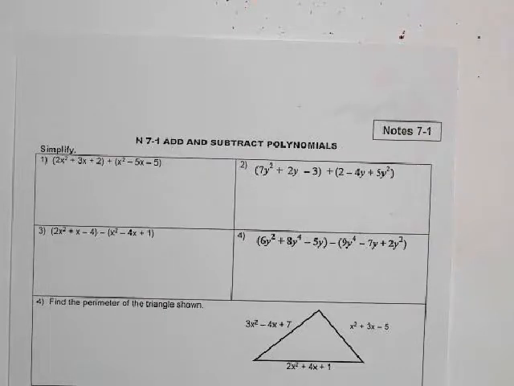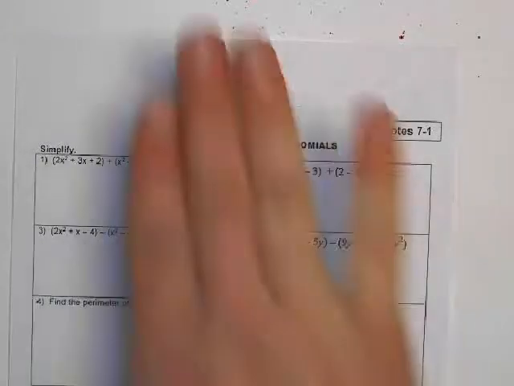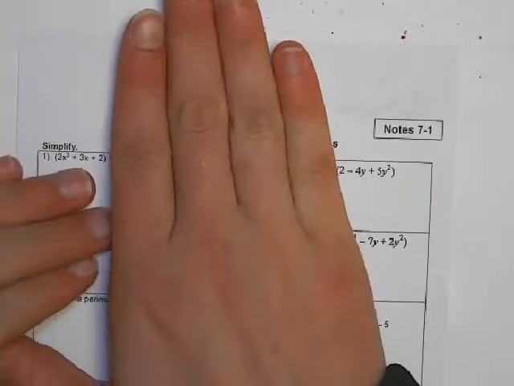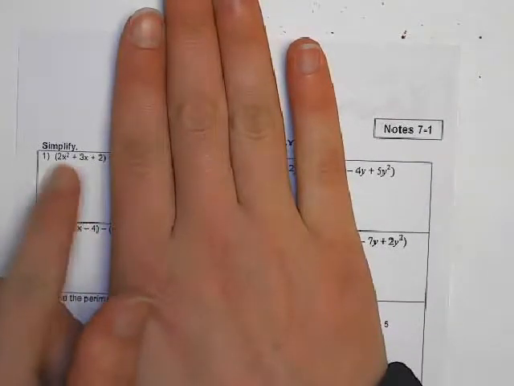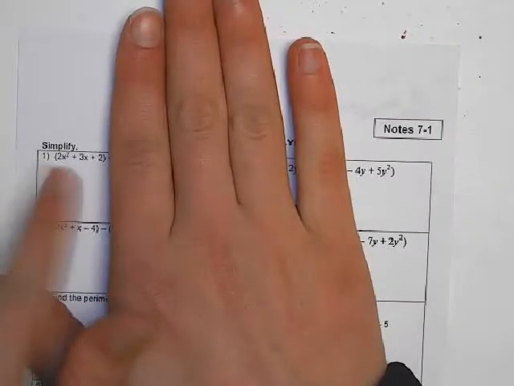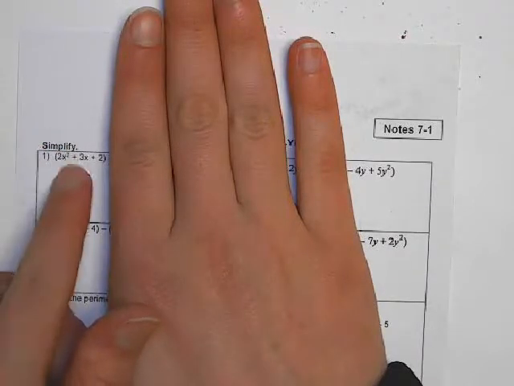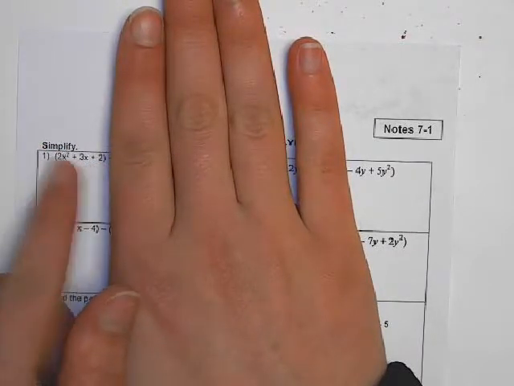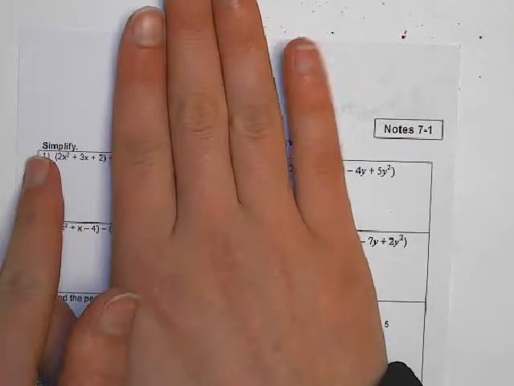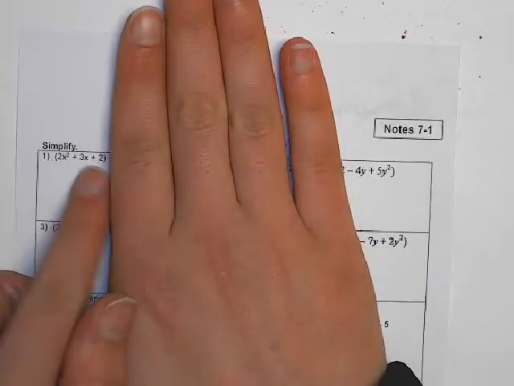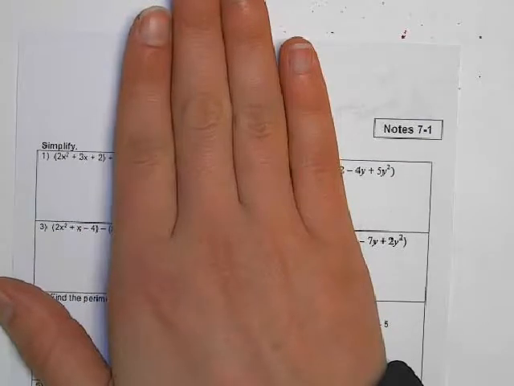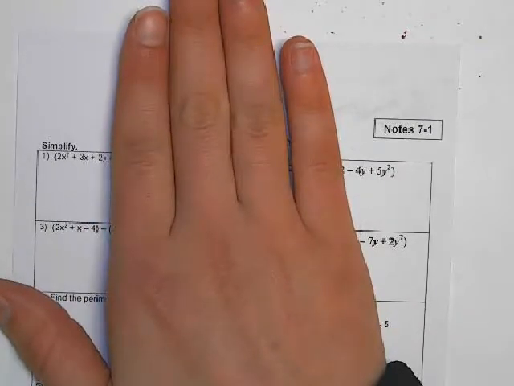One, add and subtract polynomials. Okay, what's a polynomial? If I only look at this right here, do you see this? It's a polynomial. It's got multiple terms. Everybody see this? Everybody know what a polynomial is? Like this. So what we're going to be doing is working with polynomials this unit.